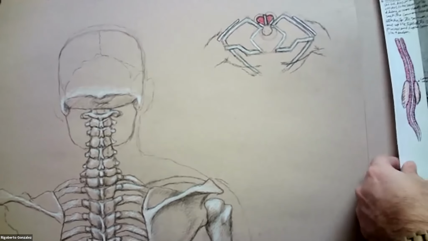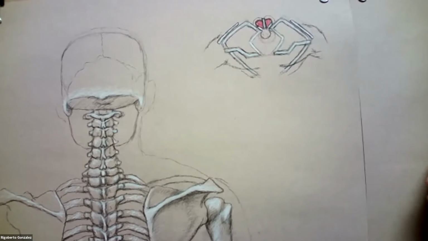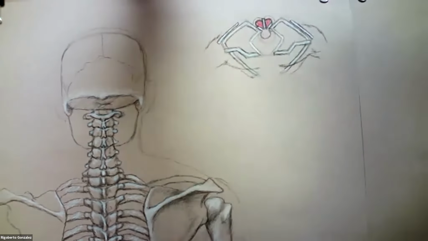Now this view on this drawing is like a three-quarter view. Now I'll draw it just like a more simplified vertical view. I have to move this back.